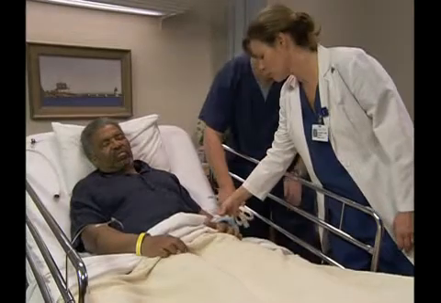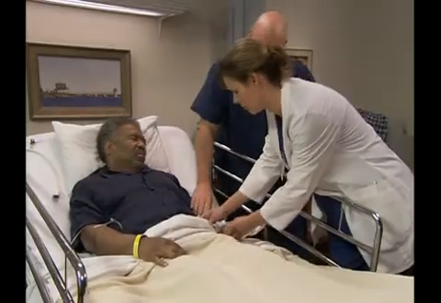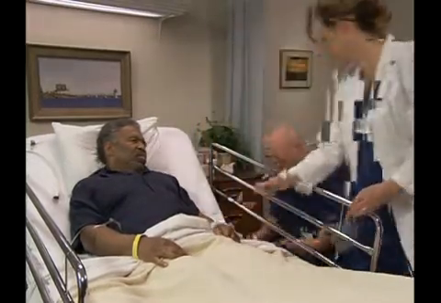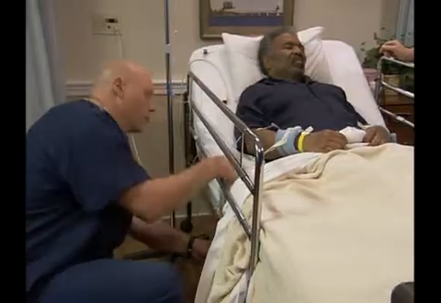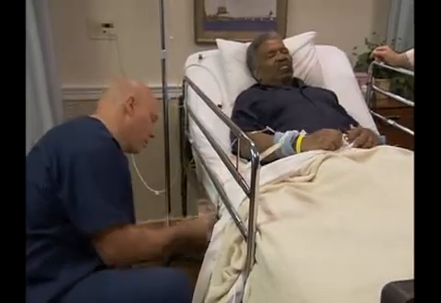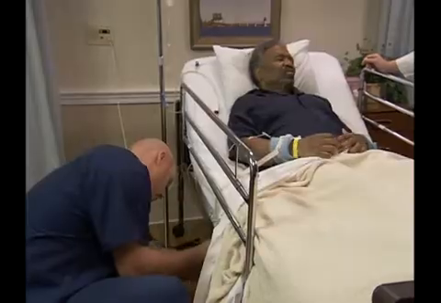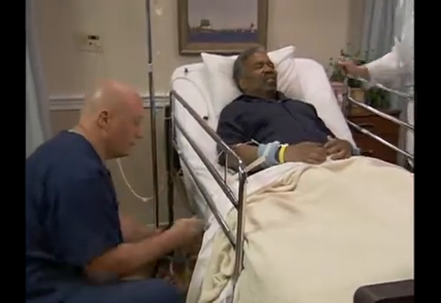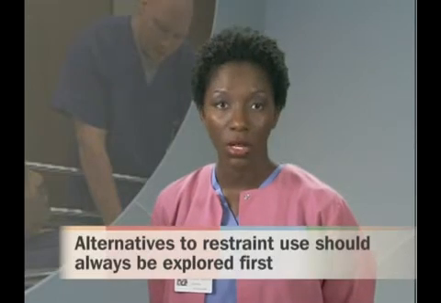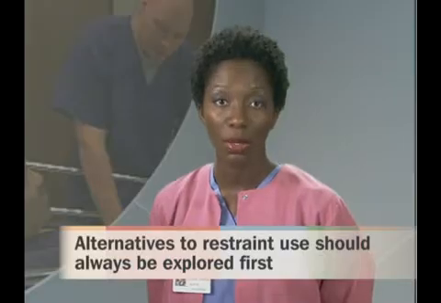Many facilities that do employ restraints require that a licensed nurse initially apply the restraint, but may allow nursing assistants to monitor the restrained person and reapply restraints after removing them for the person's exercise or ambulation. Be sure to follow the policies of your facility and make sure you are trained in the use of any restraints you may be called upon to apply or monitor. Now, a key point to remember is that the use of restraints can cause physical and emotional harm. That's why alternatives to restraint use should always be explored first.